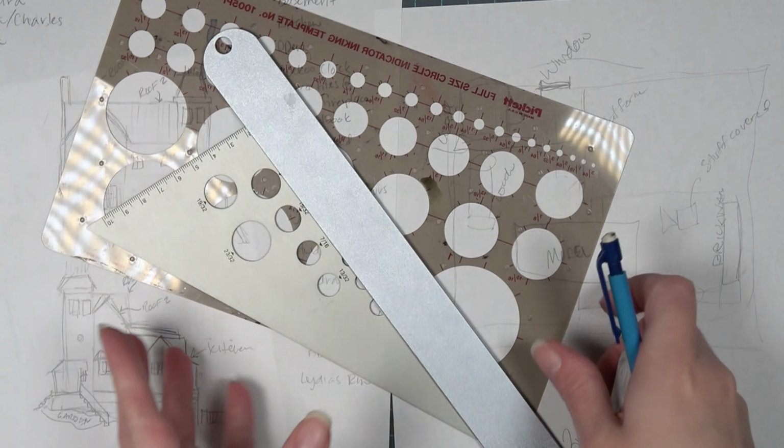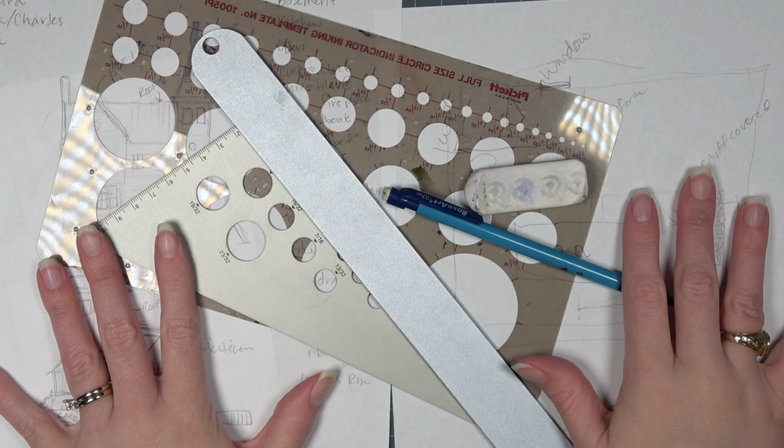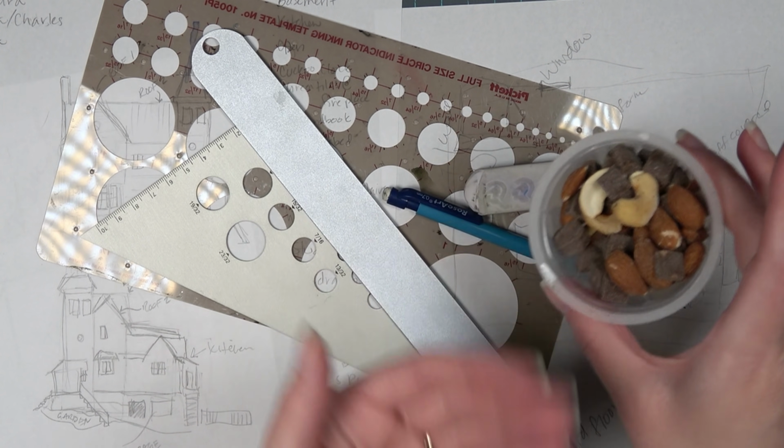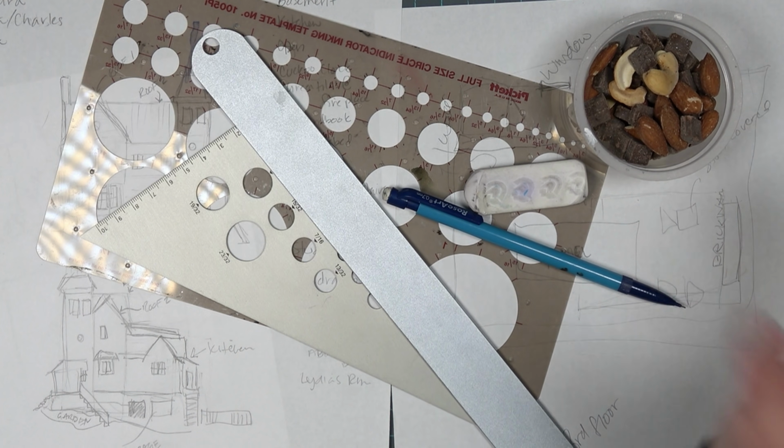Now it's time to get out all the drafting tools and get started. I also have my delicious snack, which contains chocolate, which is a very important step.